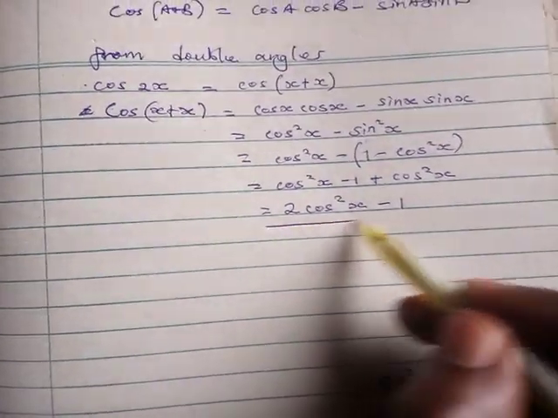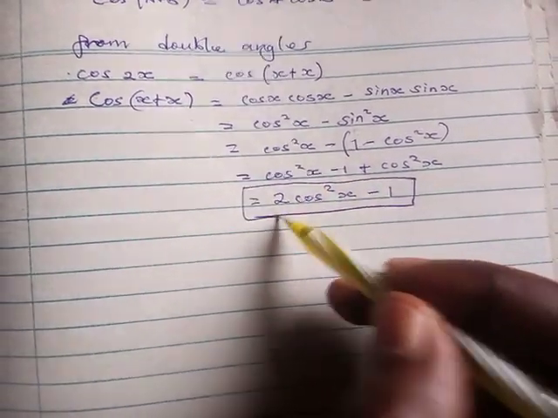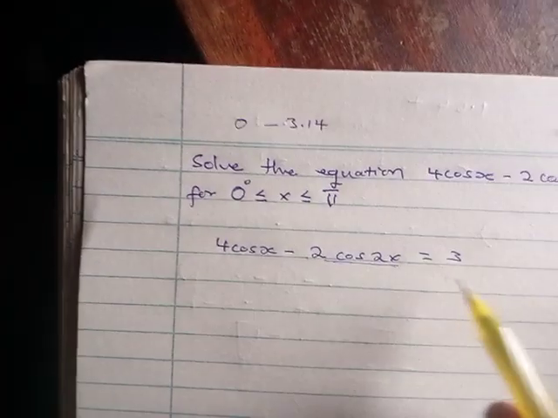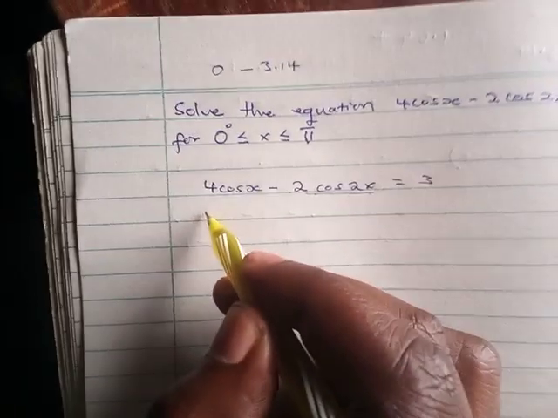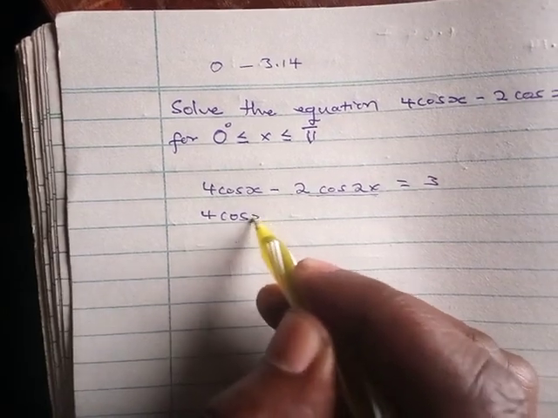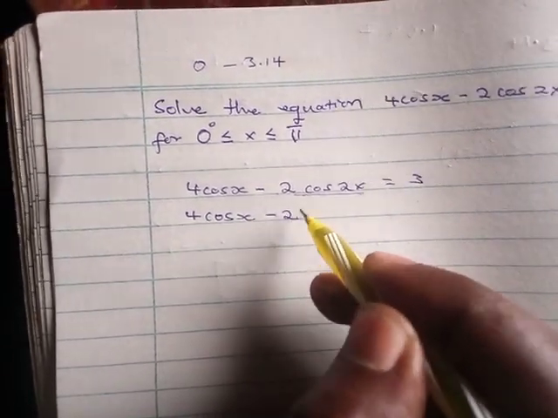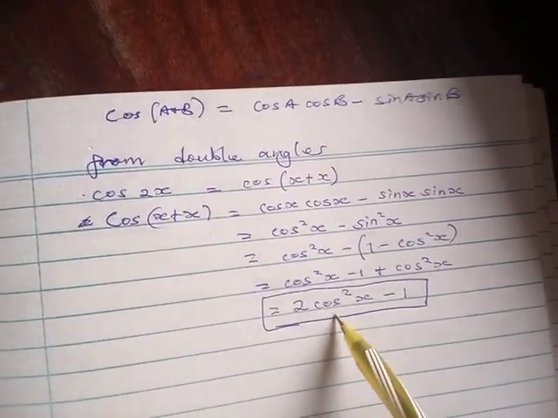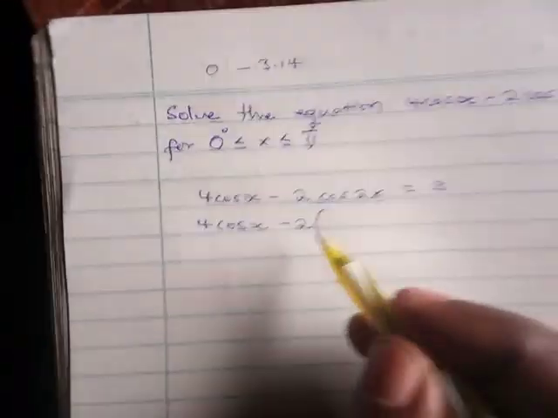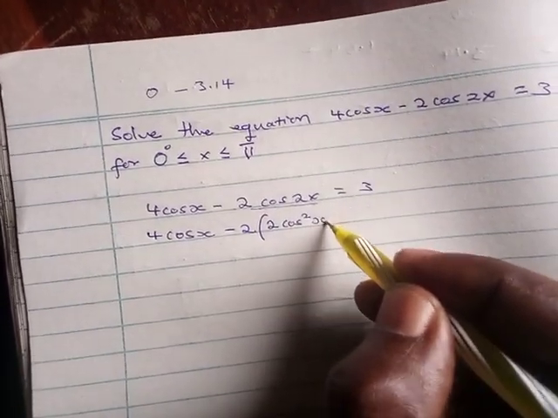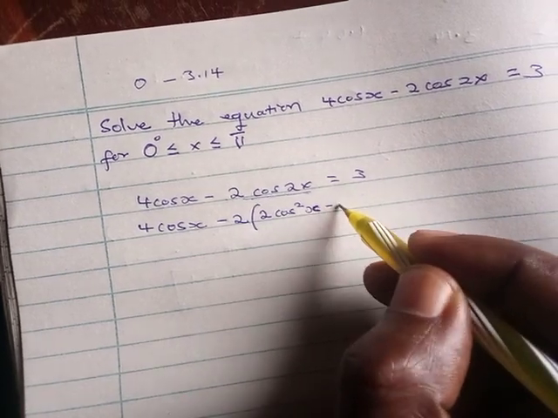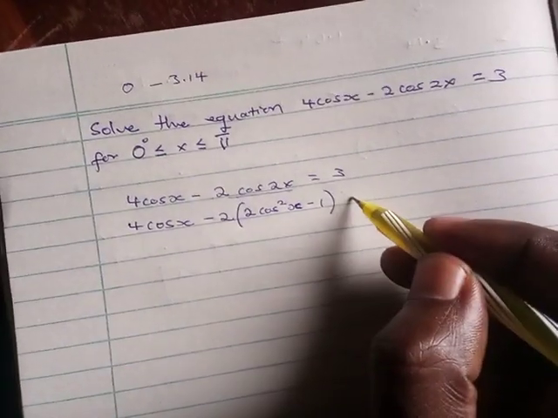So this is the one I will use, this identity. I will come and substitute it here, and it will replace this. So I will say 4 cos x minus 2 into, now I put this one from this side, so it will be 2 cos squared x minus 1. I hope you have seen where I've got it from. Then this one is equal to 3.